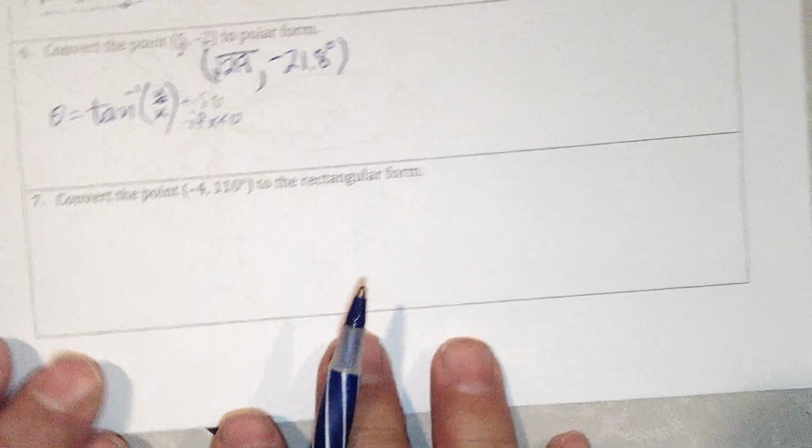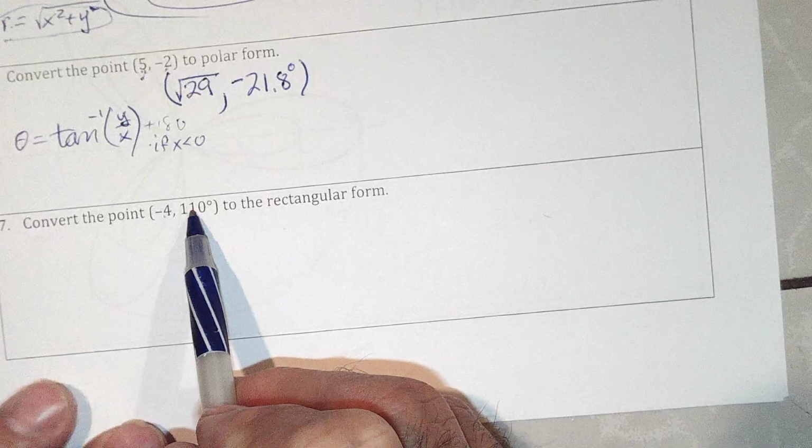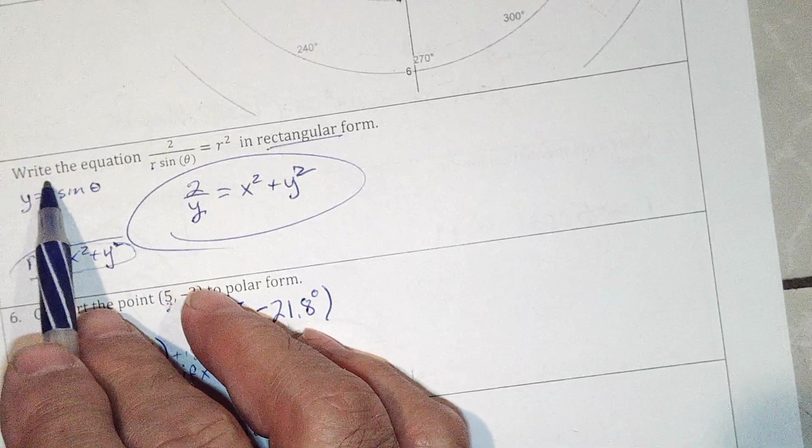Okay. This is in polar, radius and angle. So to find y, you do r sine theta. To find x, you do r cosine theta.